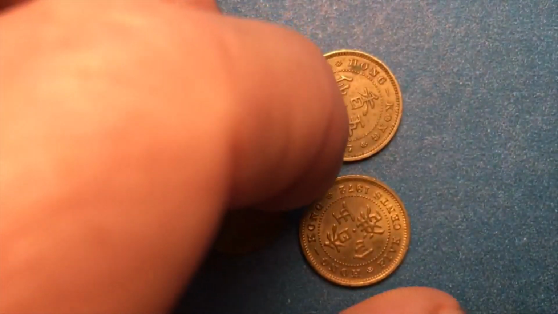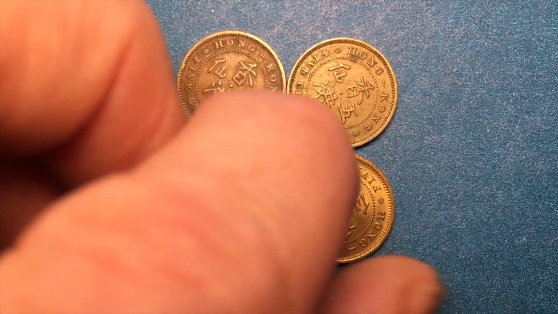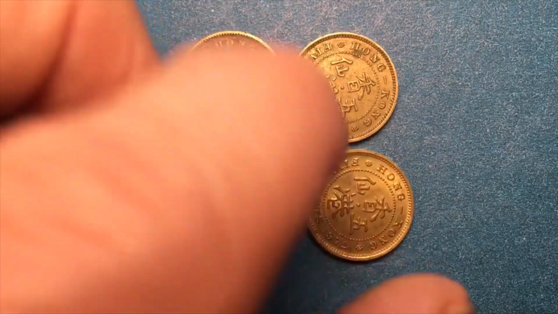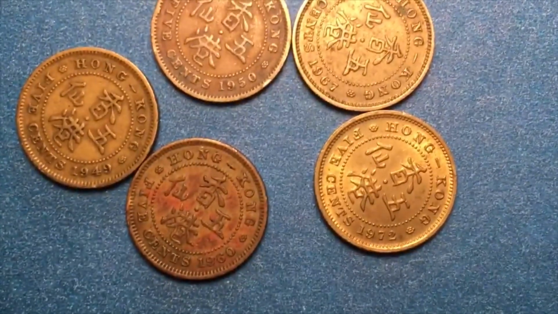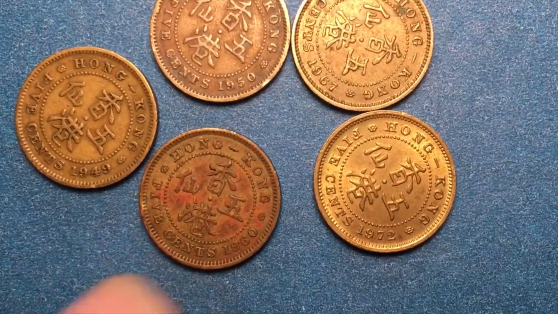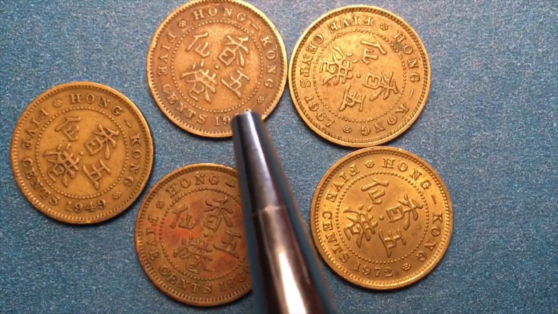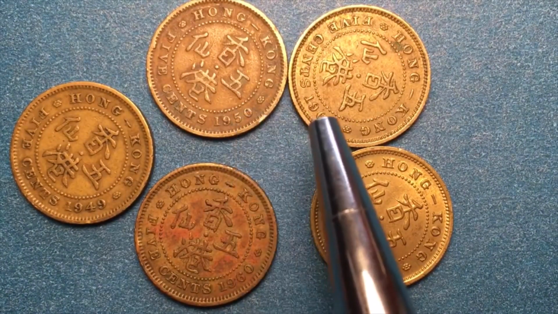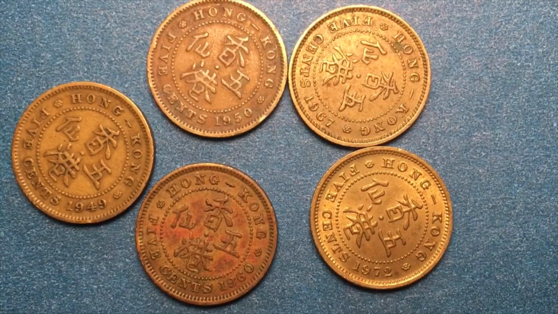Okay, Queen Elizabeth, we'll turn you over also. And what we have here, Queen Elizabeth II on the front of this one, and we'll be able to tell who's on the front of each of them by the date on them. So here we go, we have a 1949 here, a 1950, a 1967, a 1960, and a 1972.